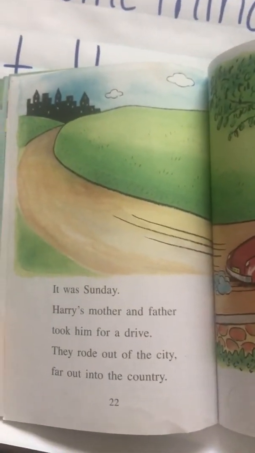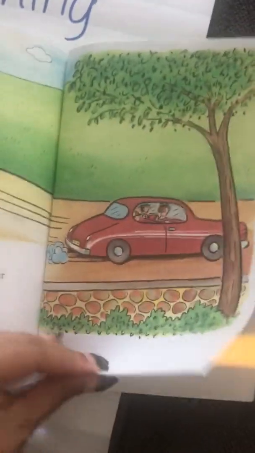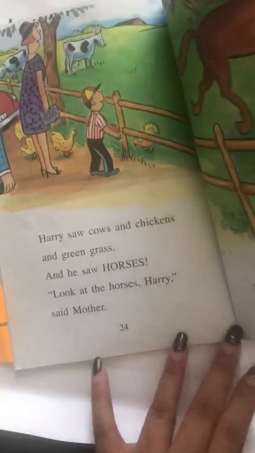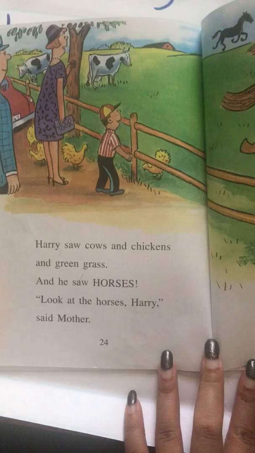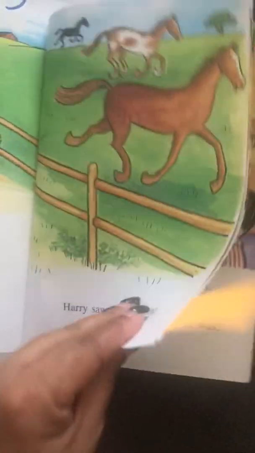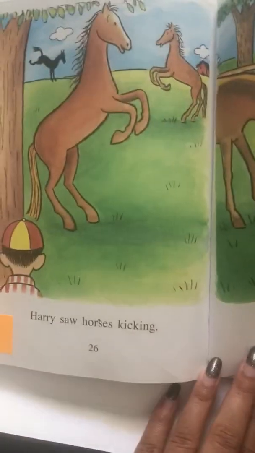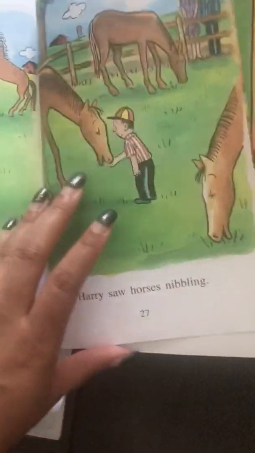It was Sunday. Harry's mother and father took him for a drive. They rode out of the city, far out into the country. Harry saw cows and chickens and green grass, and he saw horses. "Look at the horses, Harry," said Mother. Harry saw horses running. Harry saw horses kicking. Harry saw horses nibbling.